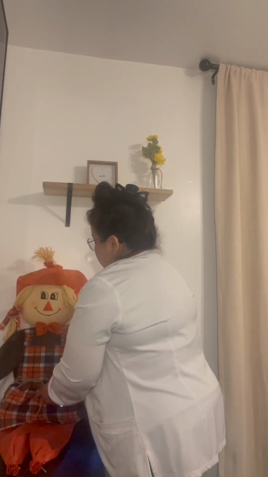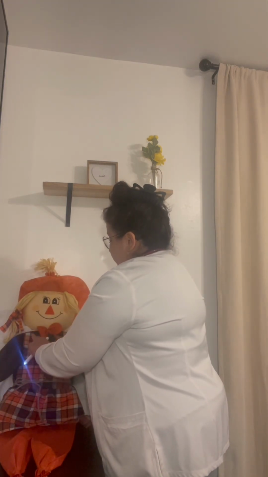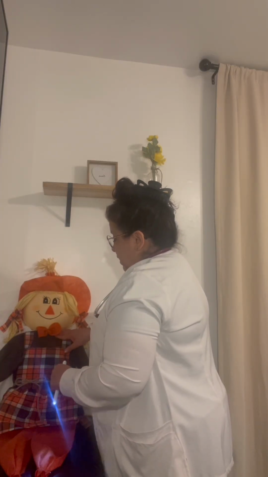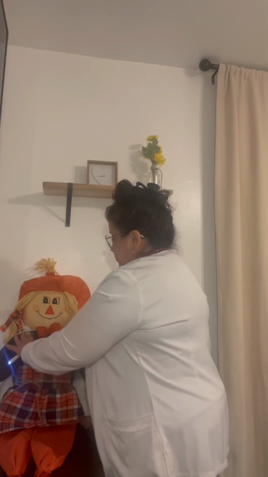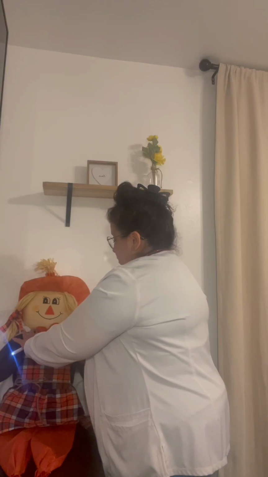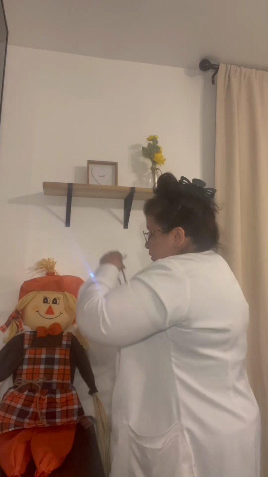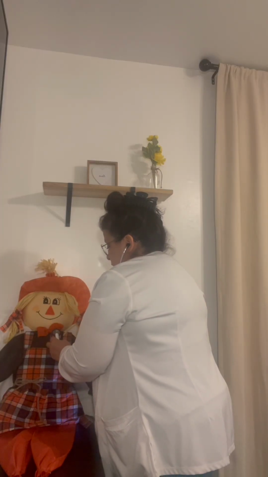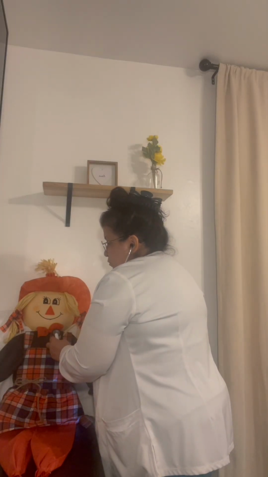I'm now looking at the neck, feeling it's soft and supple. I'm going to check the carotid pulses. I'm going to listen for a bruit. That would be that large swishing sound.